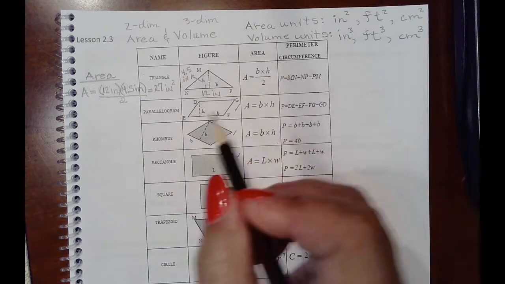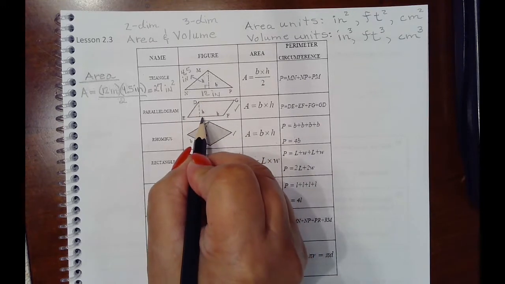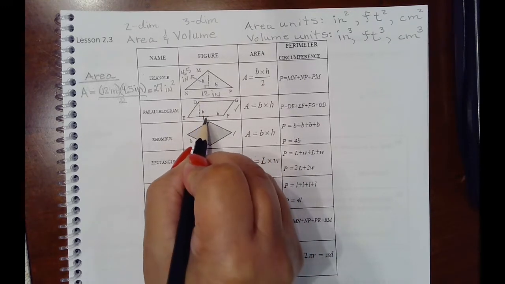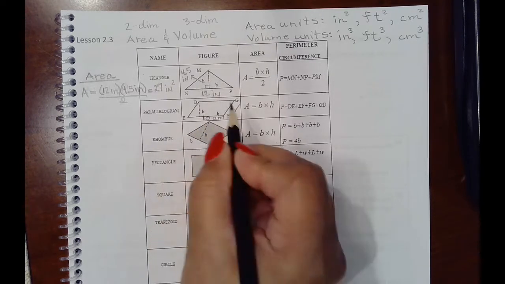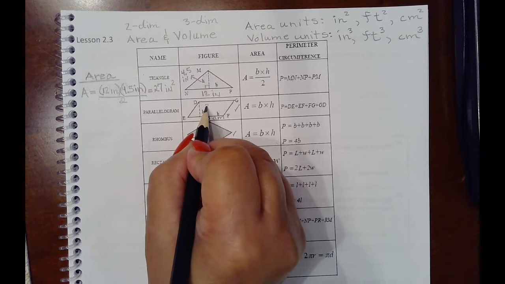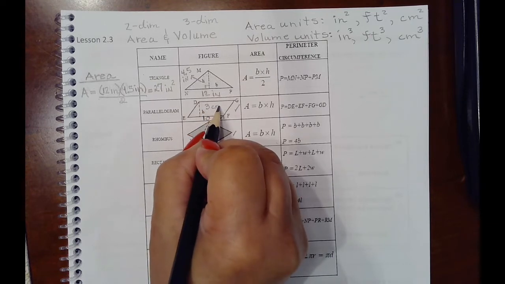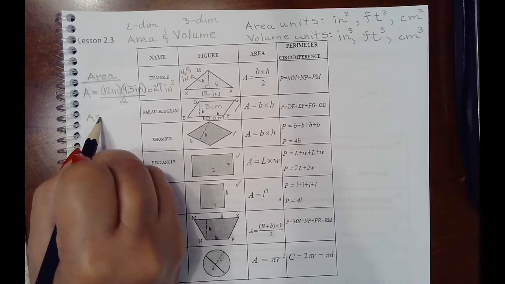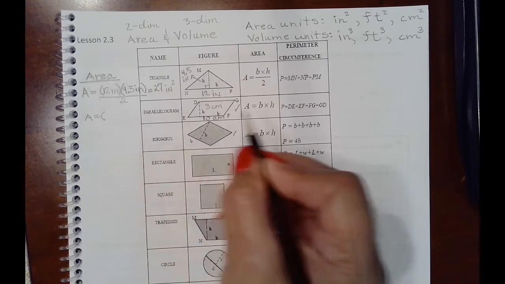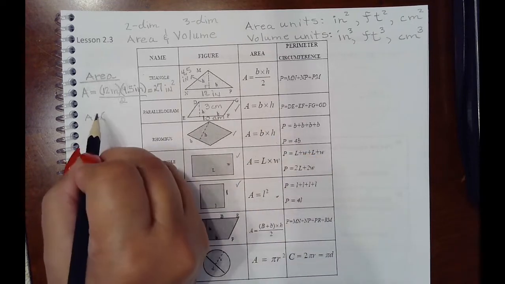So let's say that I give you a 10 right here, 10 centimeters, and then maybe the height is 3 centimeters. So the area for a parallelogram would just be base times height. I'm following that formula right there for area.